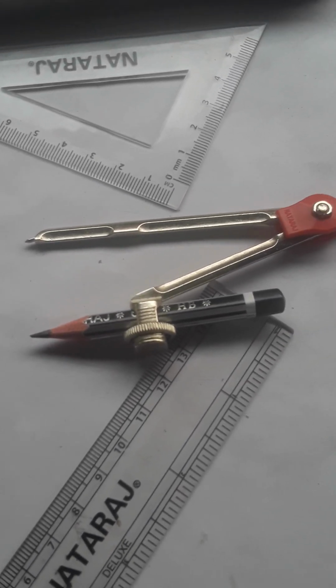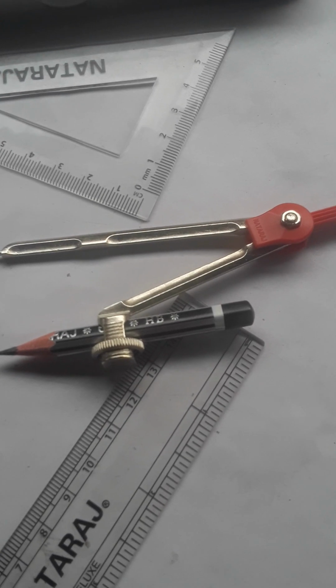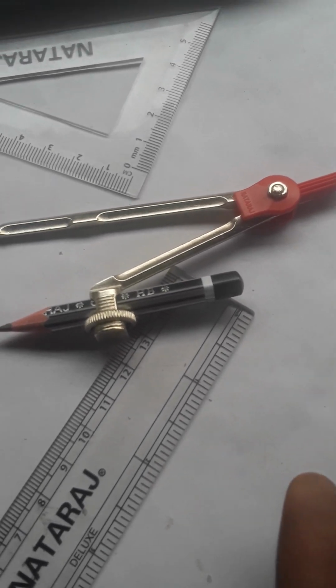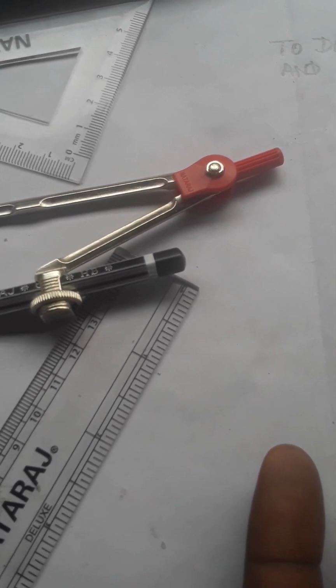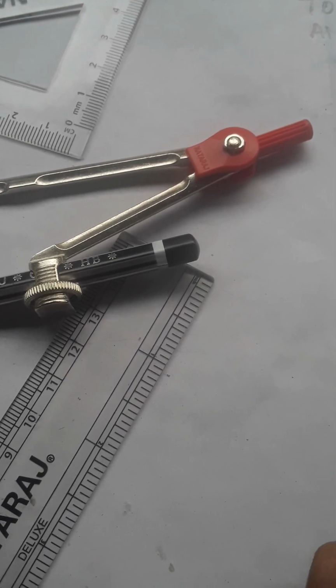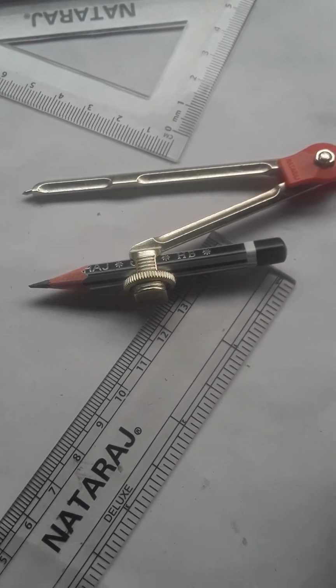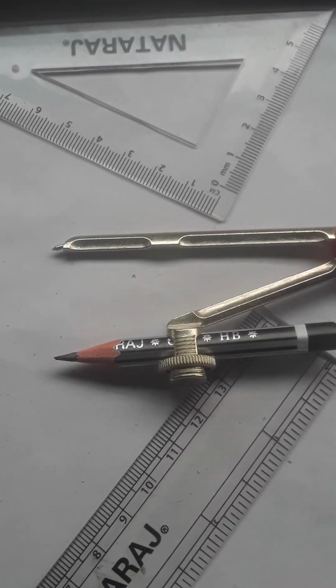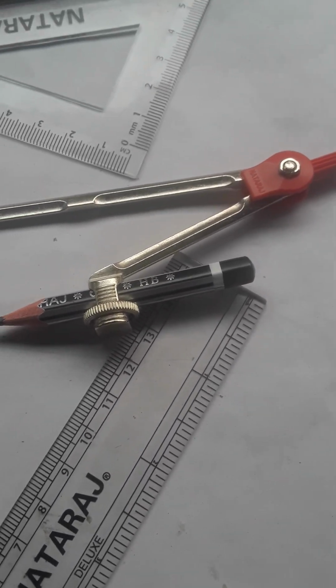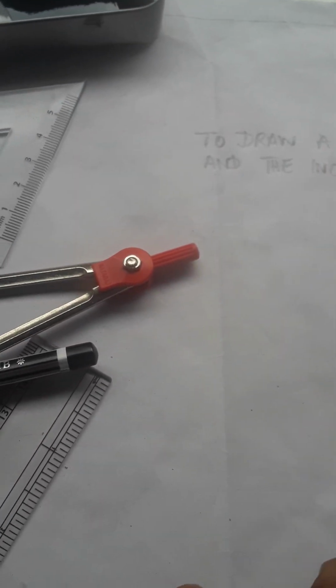Now in the construction of triangle, I told you that three things must be given to you. Remember, a triangle is a plane figure bounded by three straight lines. Either the three sides are given, or two sides and the included angle will be given to you. We have done the three sides in the previous video.